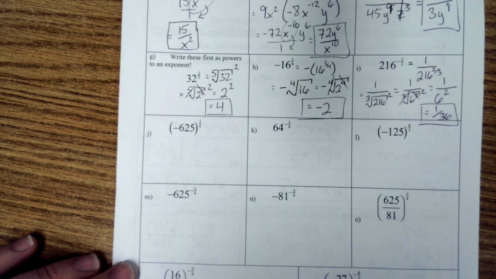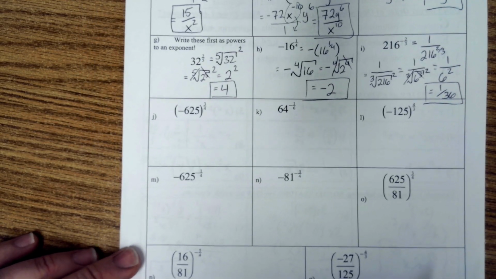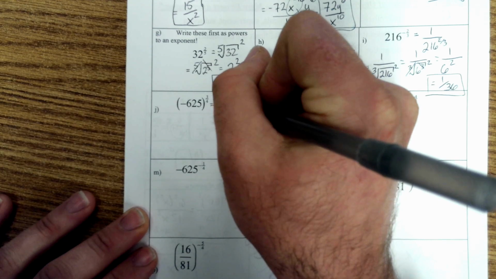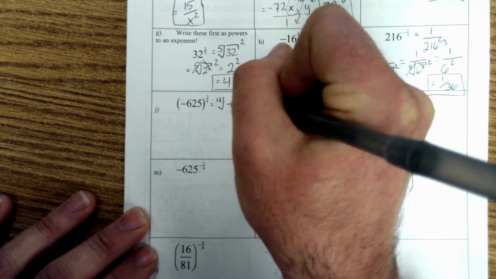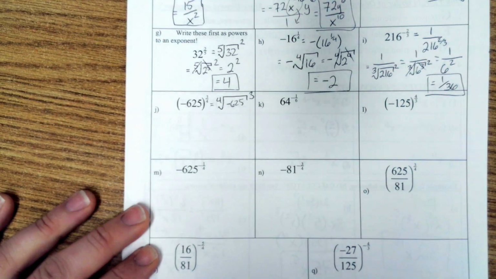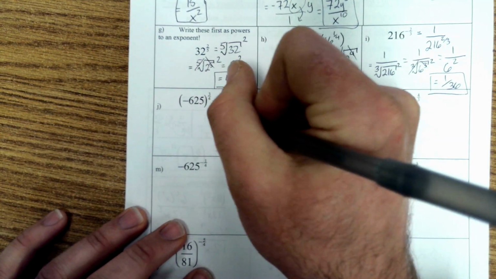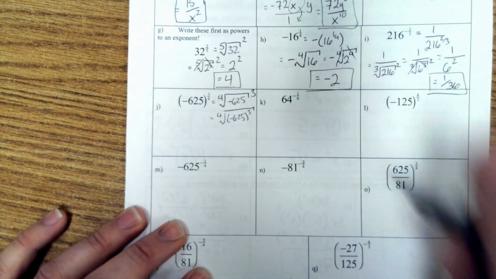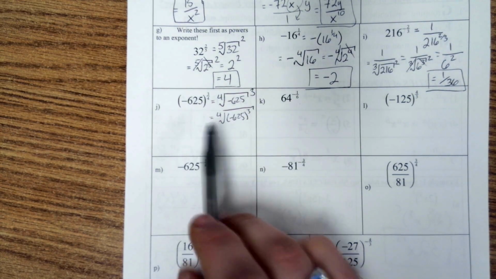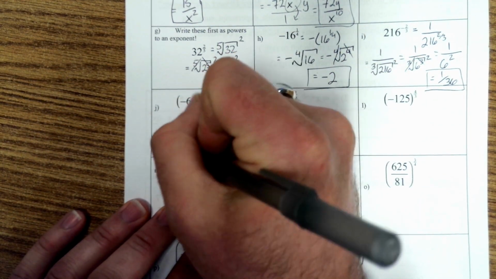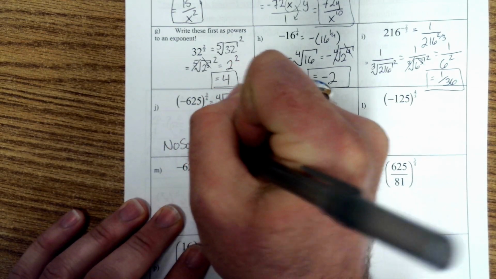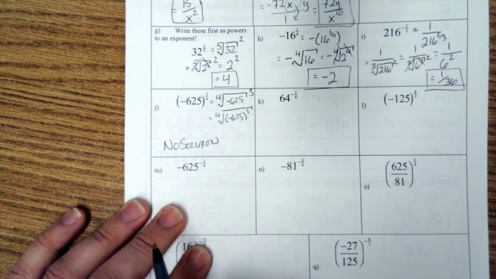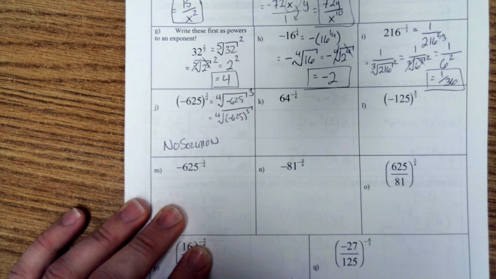J, we have negative 625 to the 3/4 power with parentheses this time. So we're looking at this as the 4th root of negative 625, and that's getting cubed. Again, if you're going to put the cube on the inside, then it's still the 4th root of negative 625 cubed, since the negative is part of what has the exponent. Either way here, though, there is no solution, because you cannot take an even-numbered root of a negative number, unless you want i, the imaginary number.